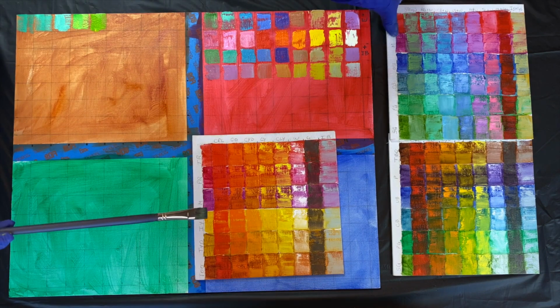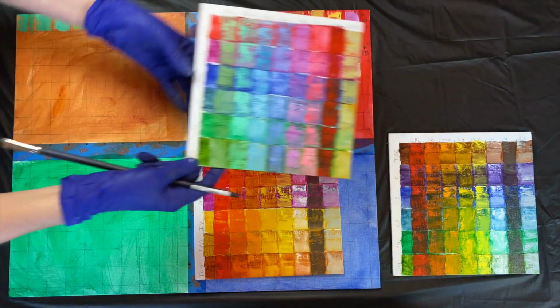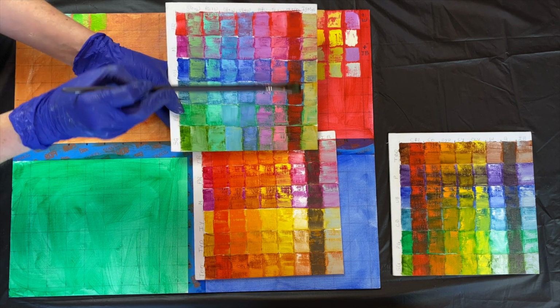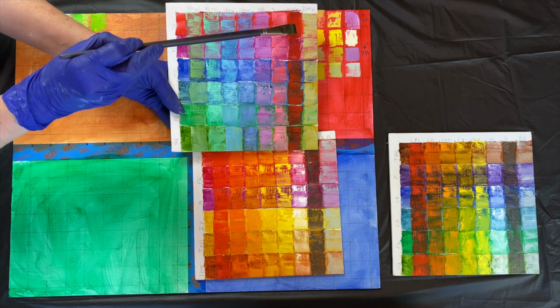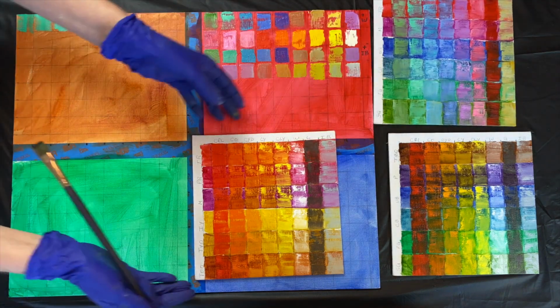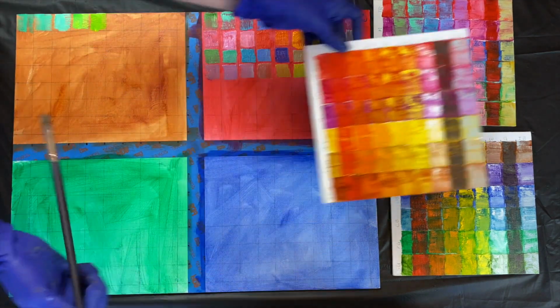So if we look at another one, for example, this has got more opposite colors underneath the cad red light. So you can see what that looks like and have that as a nice reference. So those are the 8x8s.